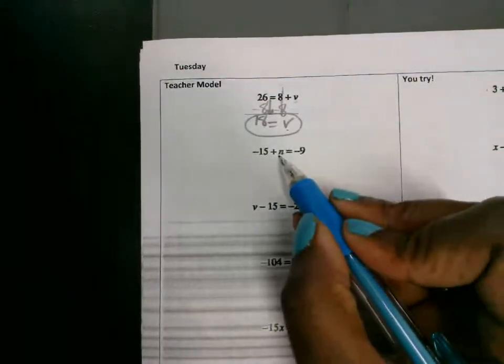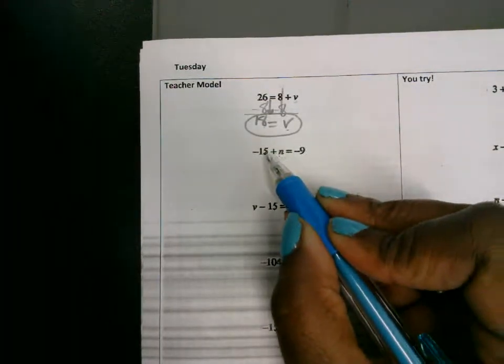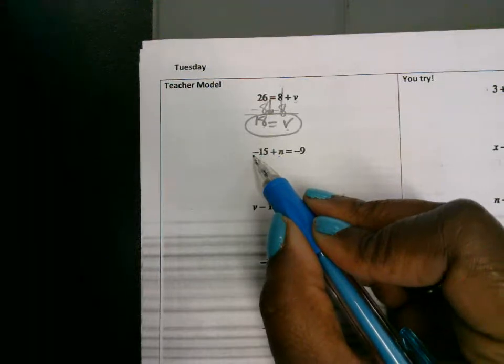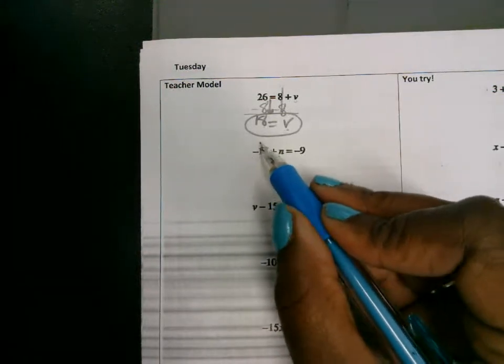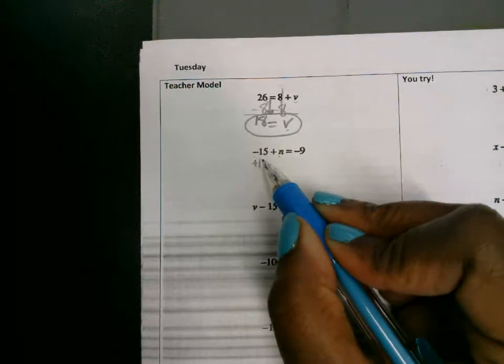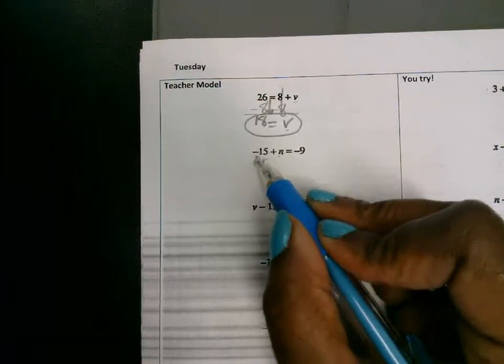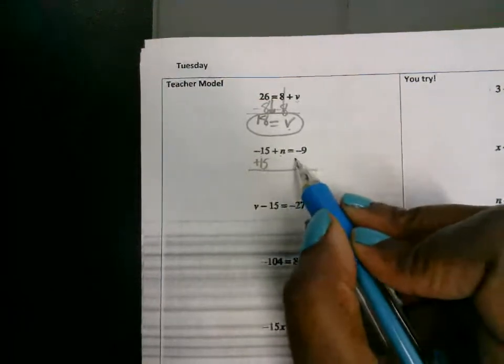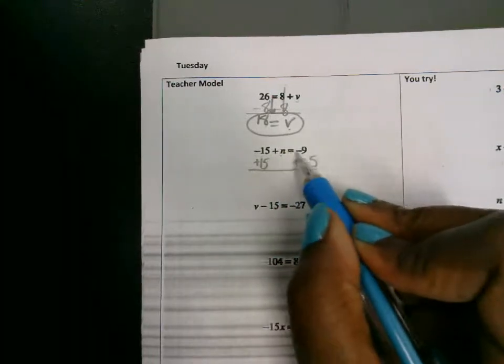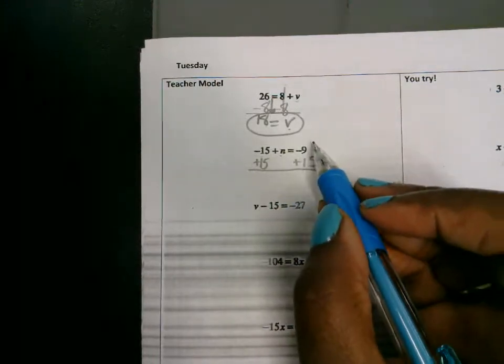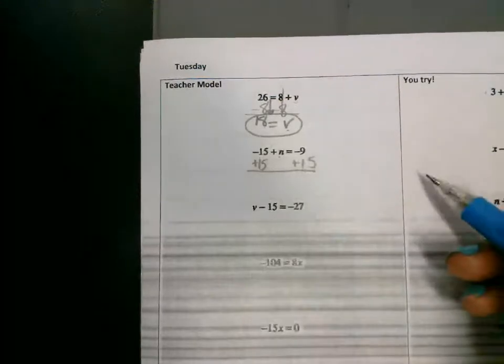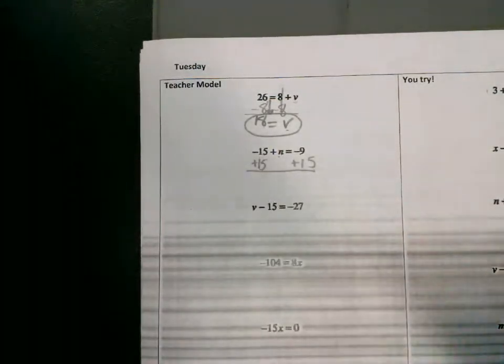The next one, we're trying to get n by itself. This is a negative 15. The opposite of a negative 15 is to add 15. Negative 15 plus 15 is going to give us 0. Whatever you do to one side of the equal sign, you have to do to the opposite side. Okay, why? If I have $5 and you have $5, in order for us to have the same amount of money, if $2 is taken away from me, $2 also have to be taken away from you so that we'll have the same amount of money.